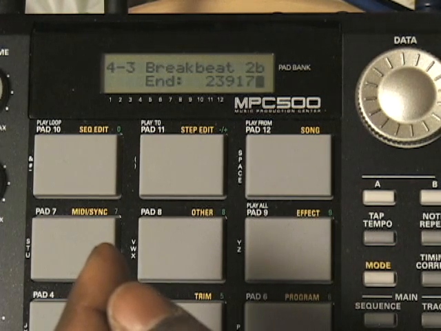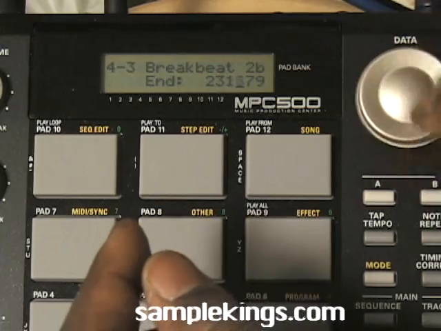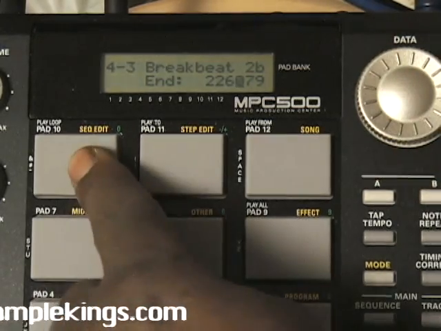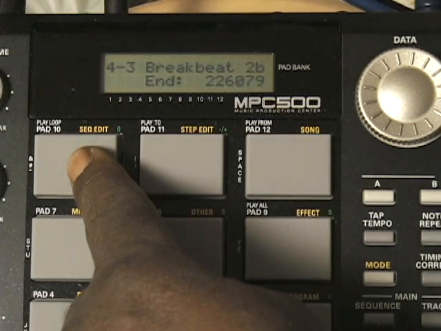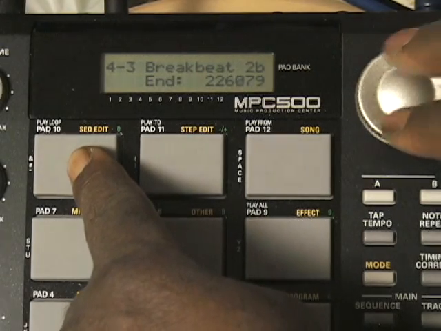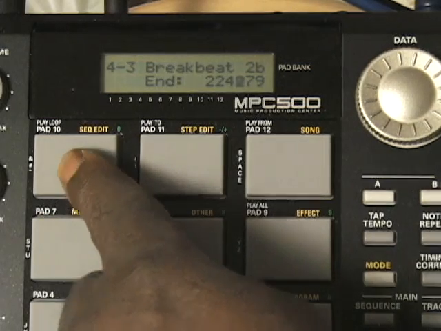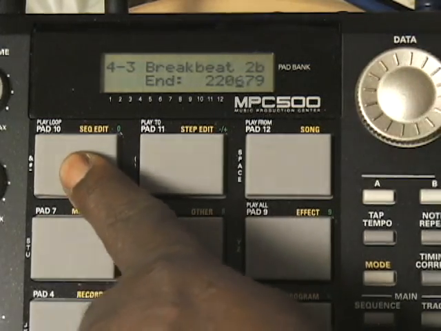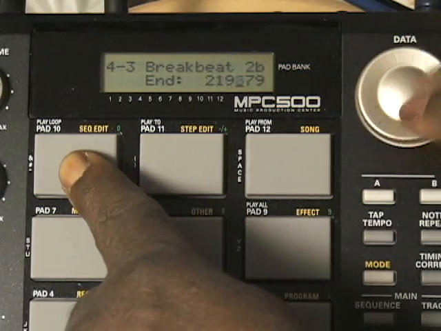So here at the end, I want to bring my ending faster. So here, I'm going to go here and see if I can cut the end off some kind of way. A little space now, less space than before. Now we're getting closer. Let's try it now.